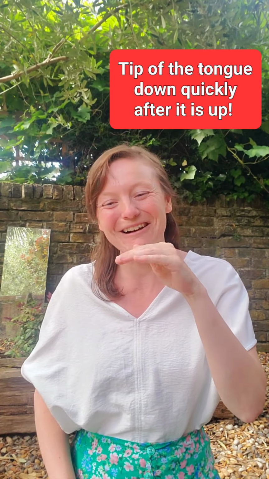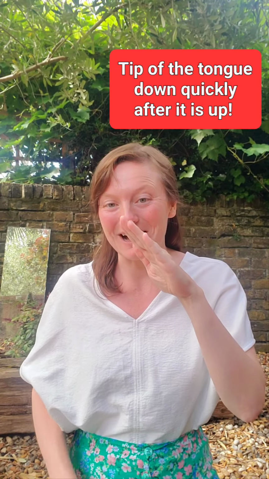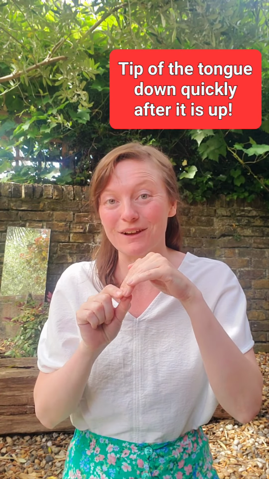What you want to do is to get the front of your tongue on consonants. So for example, n, the letter N, na. You want it to just quickly go up like this, and then to come back down at the front very quickly into the vowel sound. So na. Get the tip of your tongue to come down.